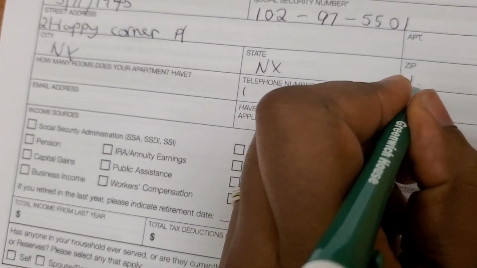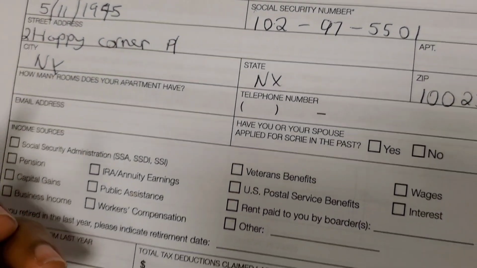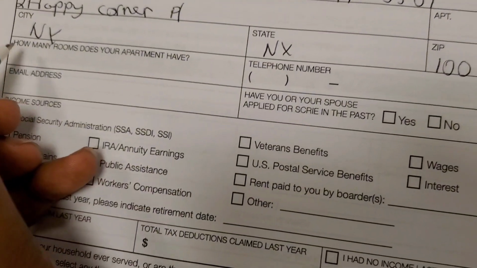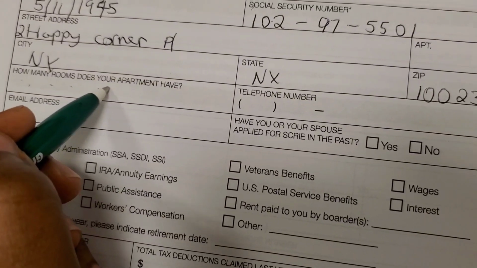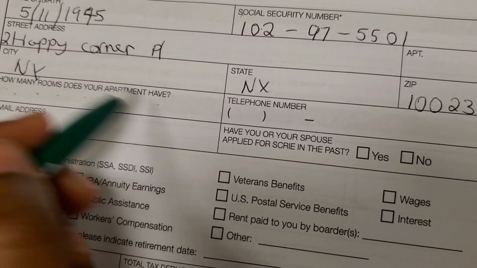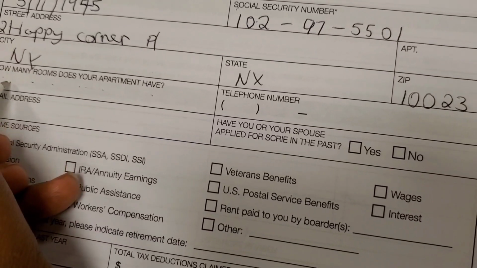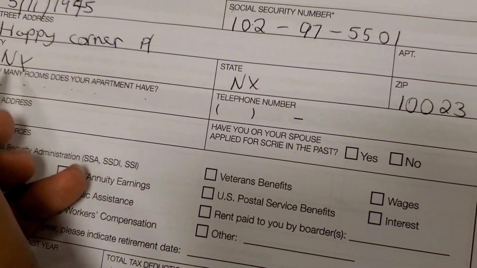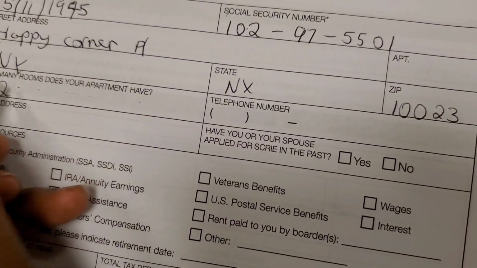I'm going to use this as an example, 23. And then it's going to ask how many rooms your apartment has. You put how many rooms. I usually put how many bedrooms, so I'll put 2.